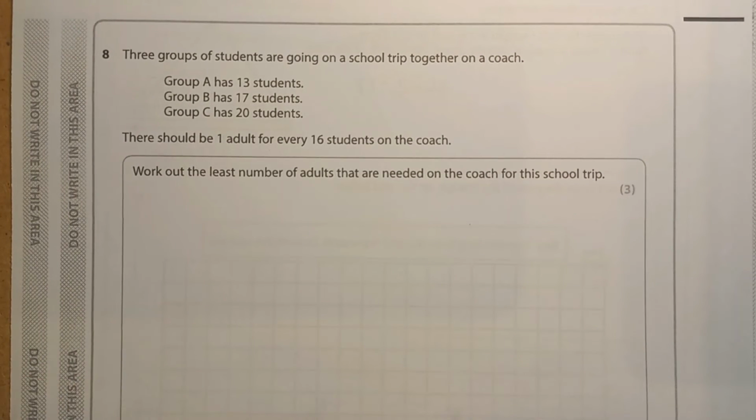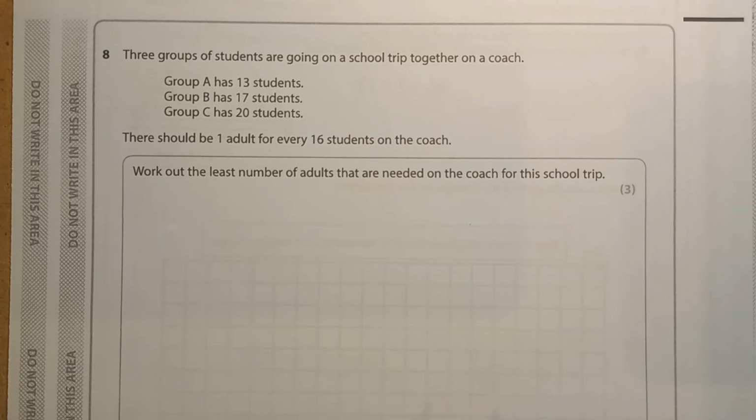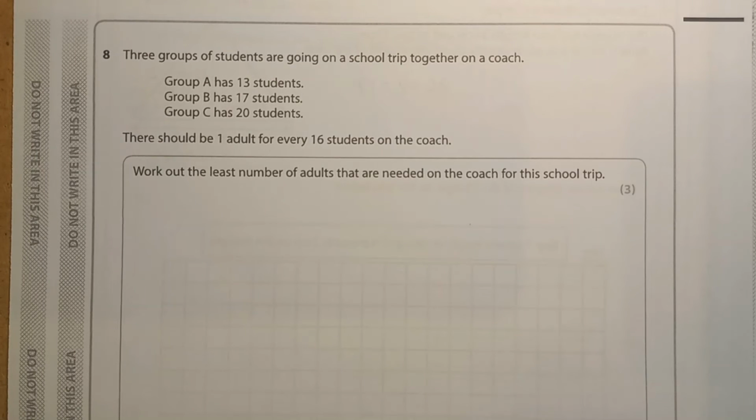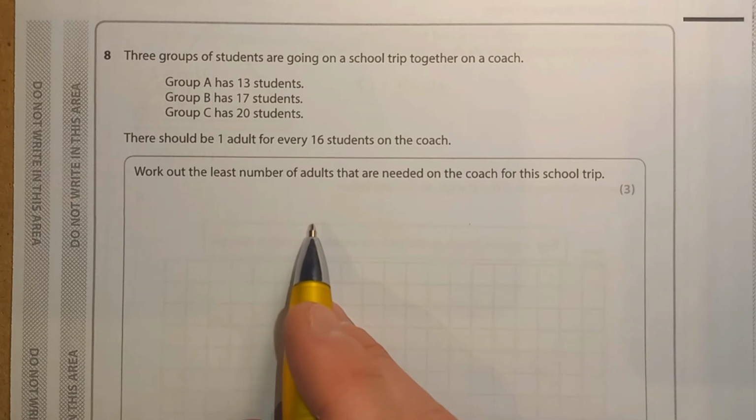Question 8. 3 groups of students are going on a school trip together on a coach. Group A has 13 students, Group B has 17 students, and Group C has 20 students. There should be 1 adult for every 16 students on the coach. Work out the least number of adults that are needed on the coach for this school trip.